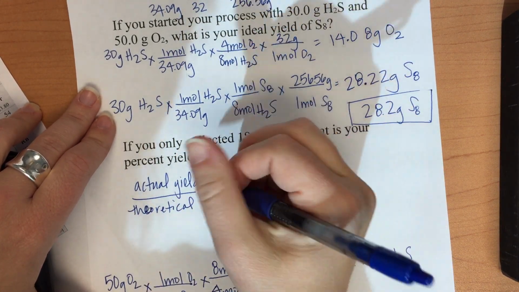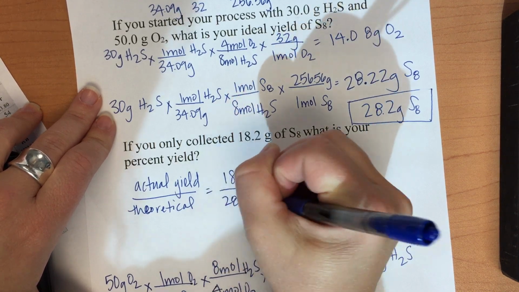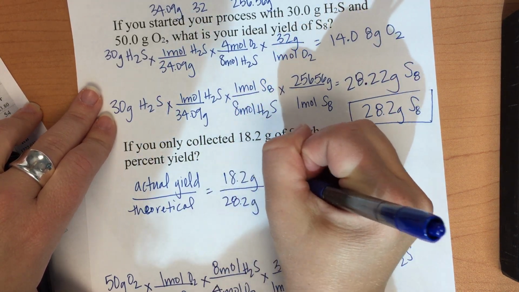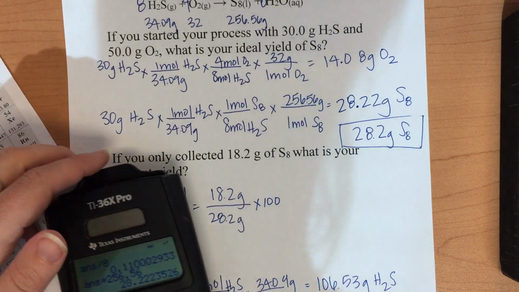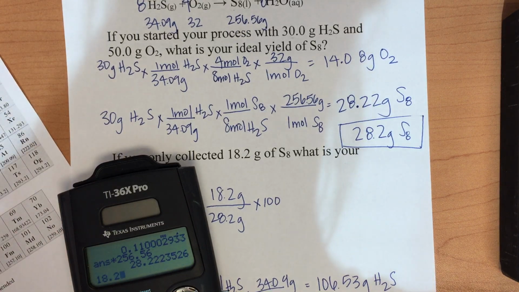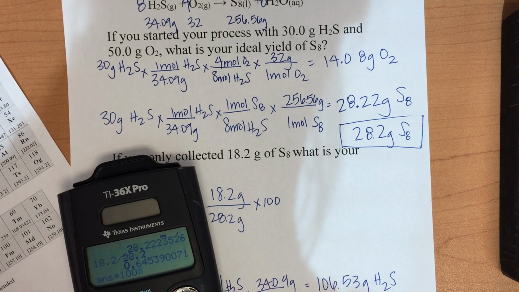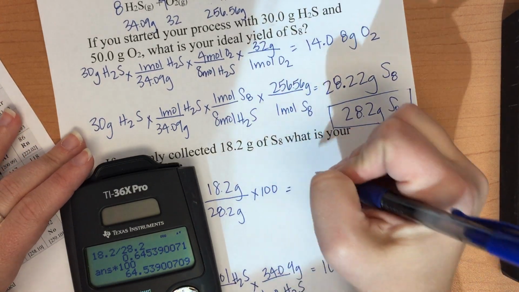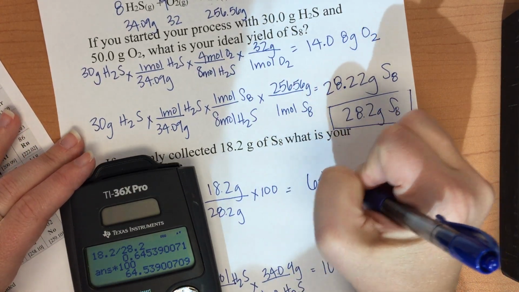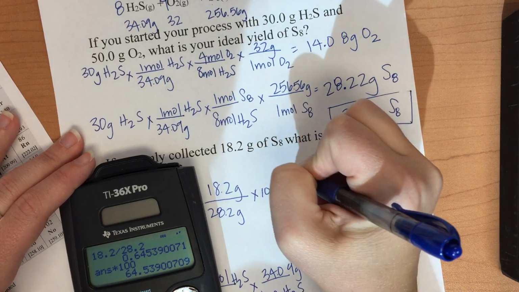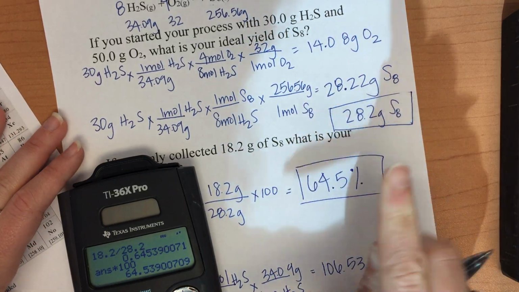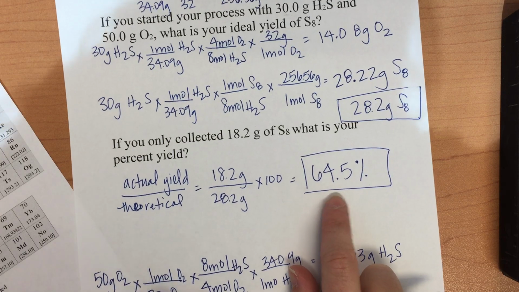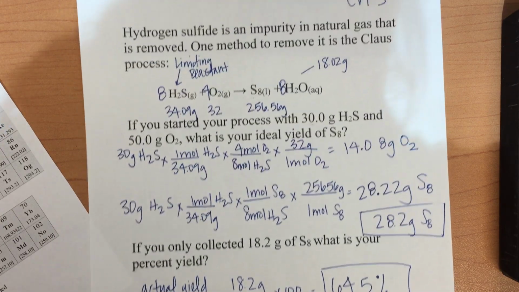Our theoretical yield is 28.2. We're also going to multiply that by 100. So 18.2 divided by 28.2 multiplied by 100 gives us 64.5% yield. So we got roughly 2/3 of what we expected to get using the Claus process.